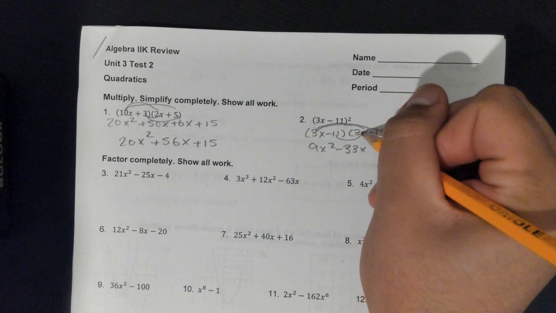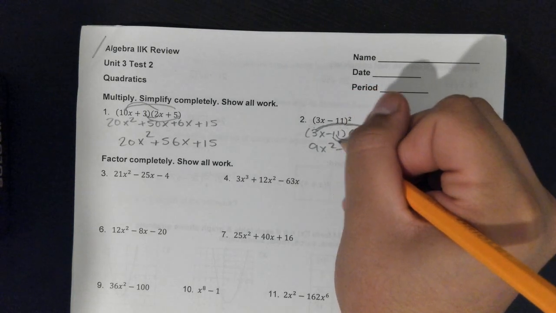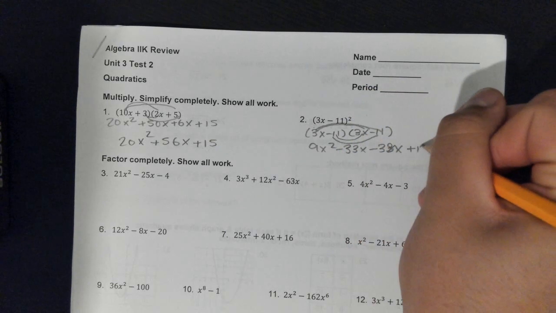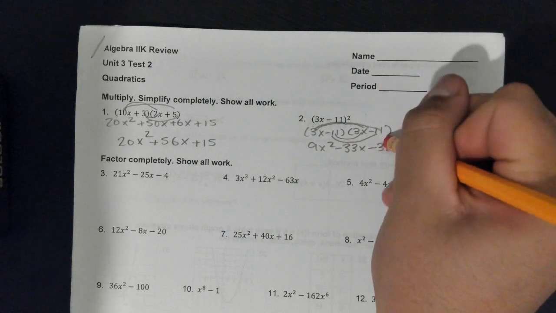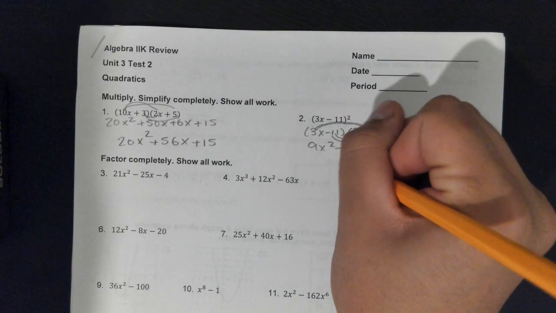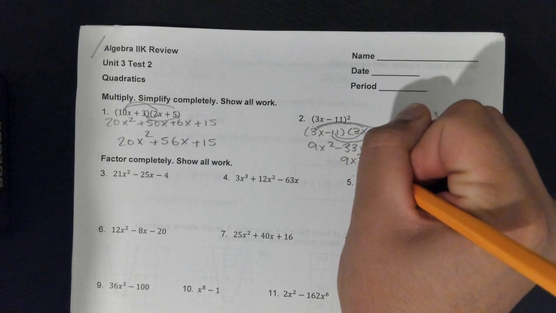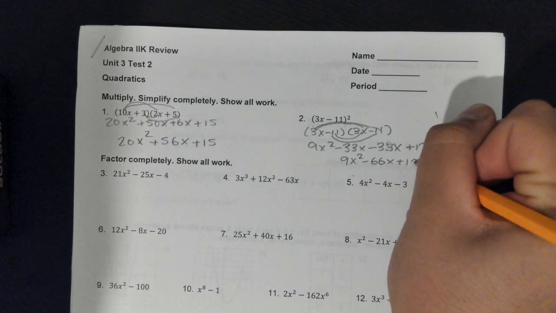And then here we got negative 33x again. And then negative 11 times negative 11 is plus 121. And then combine your like terms. We get 9x squared minus 66x plus 121.